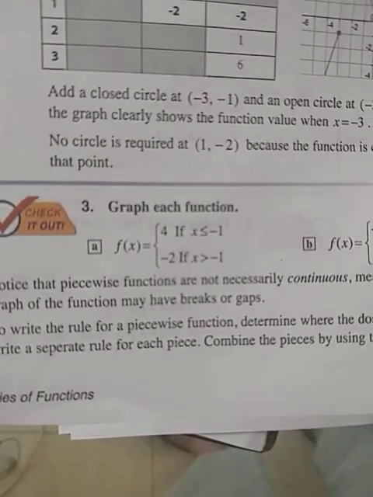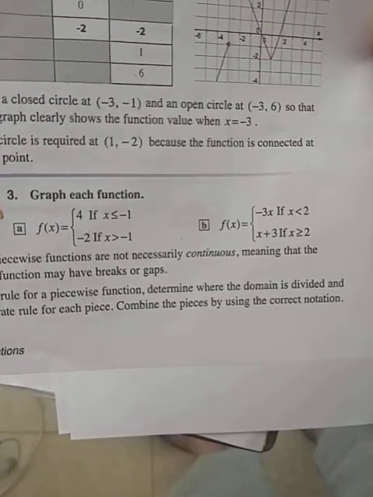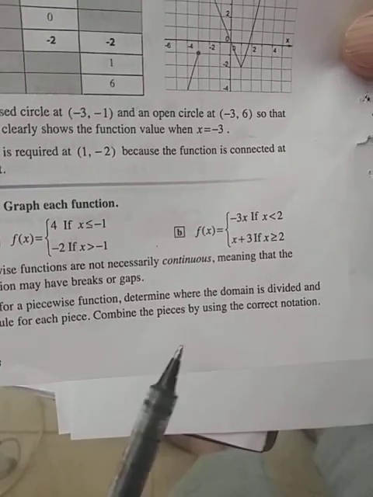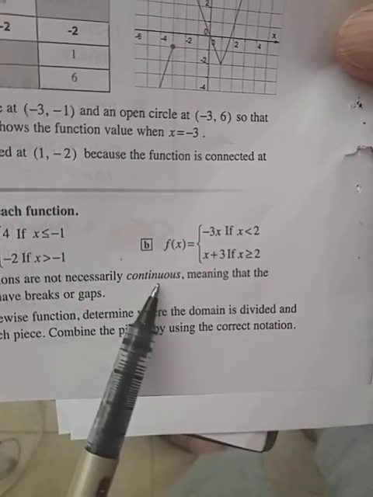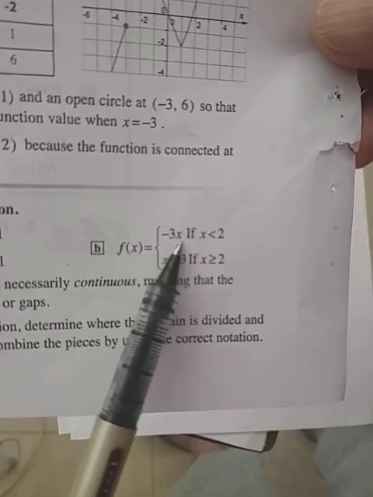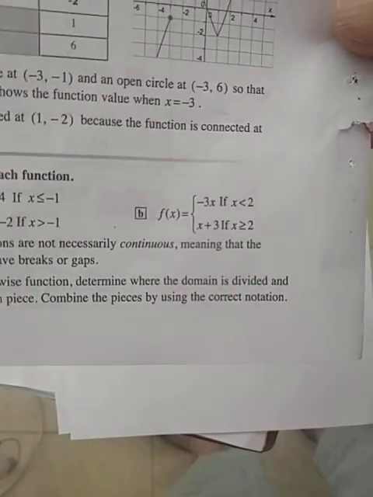The first one is the same example, and the second one, what's the difference?